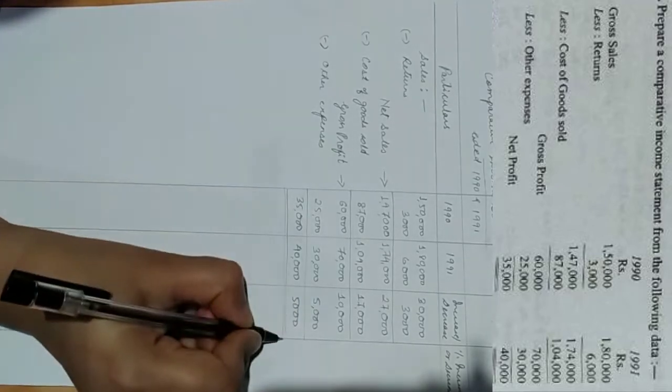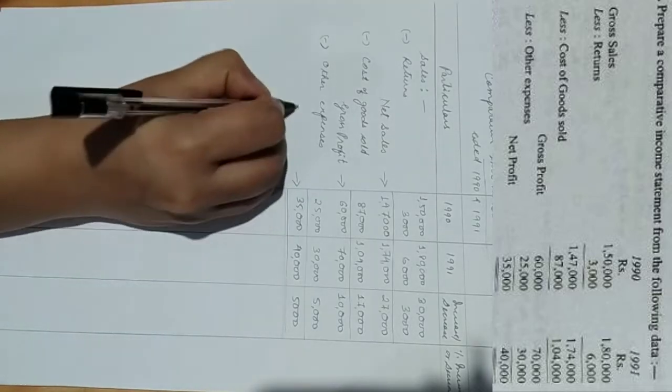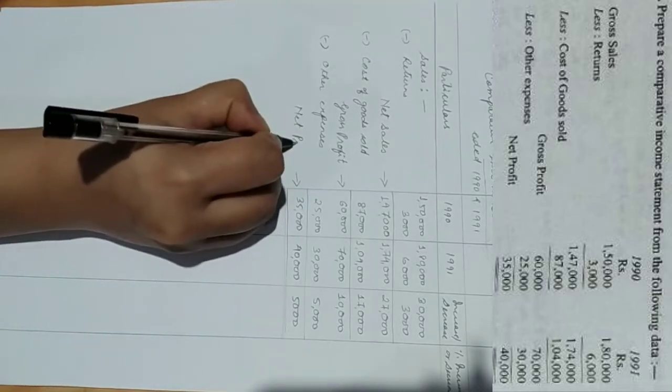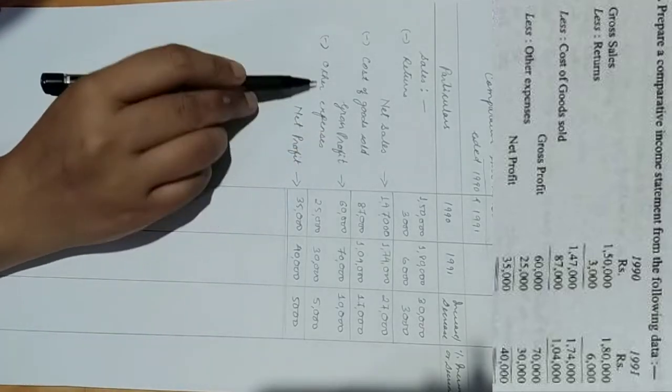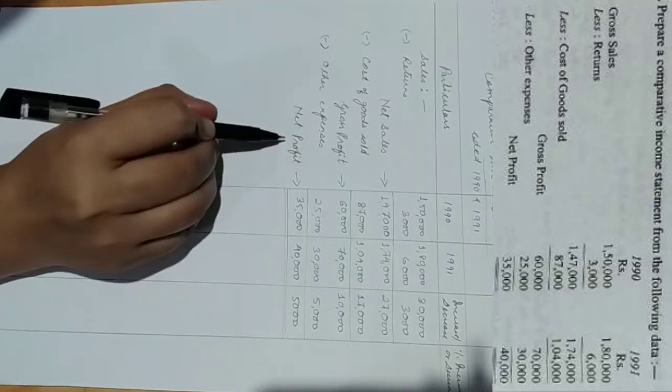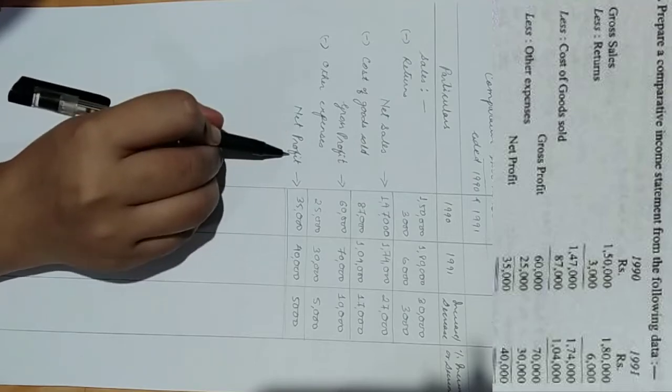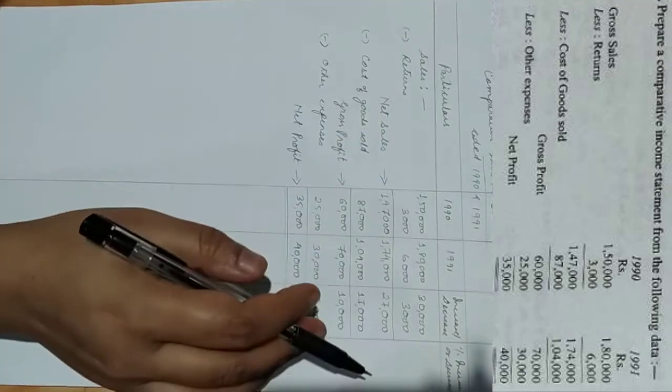So whatever the last value is that we are getting, this is known as your net profit. Now what is the formula of net profit? Net profit is gross profit minus other expenses. So you need to remember the formulas as well for comparing the income statement.